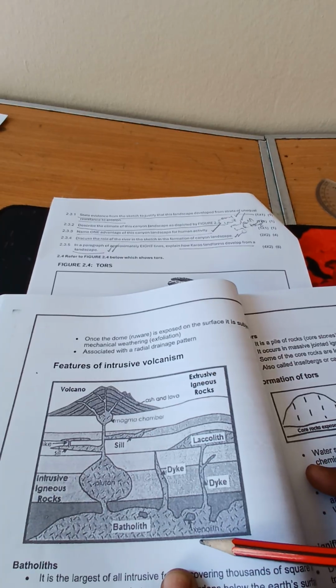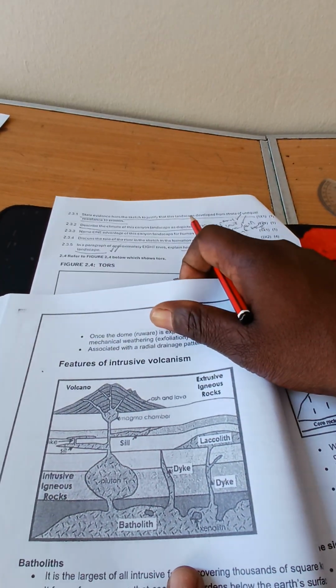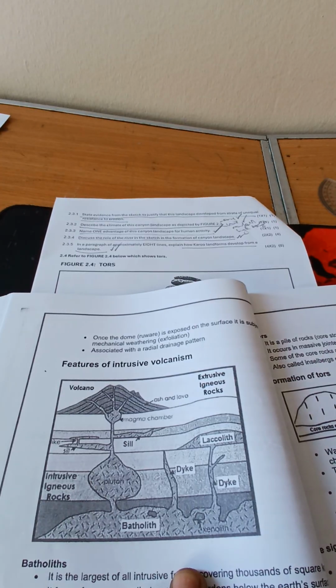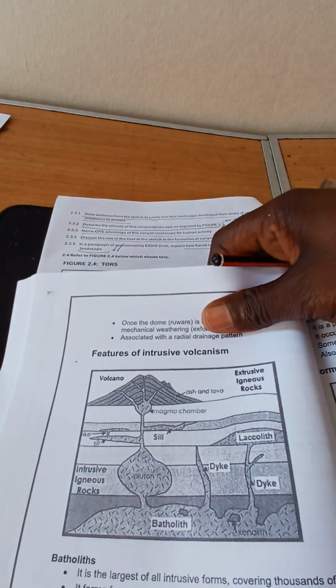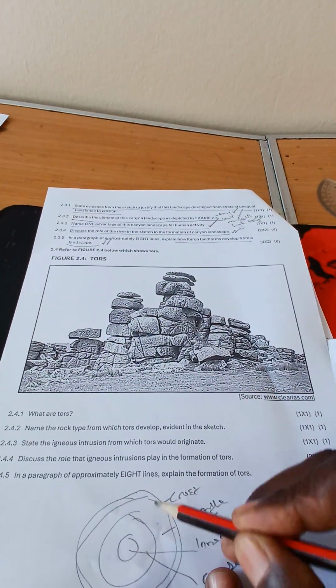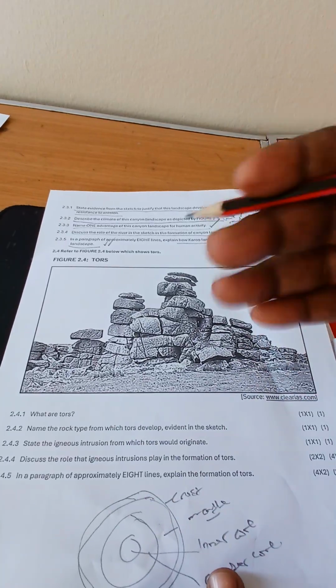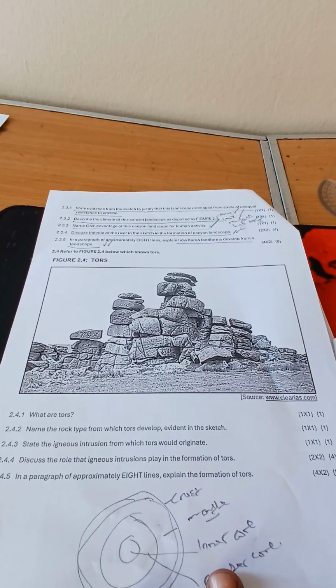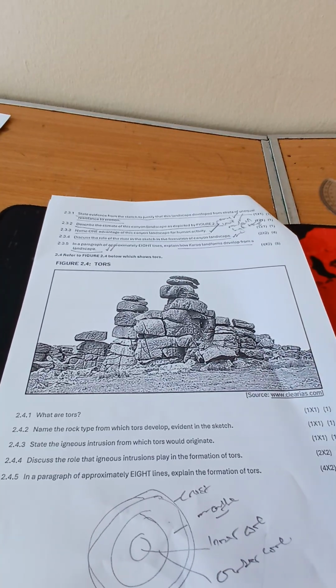They are intrusive because when the molten magma moves from the mantle towards the crust, just below it, the temperatures are different. So when it moves from the mantle to just below the earth crust, it starts to solidify, resulting in different landforms. It starts to solidify, resulting in what we call the intrusive igneous rocks.